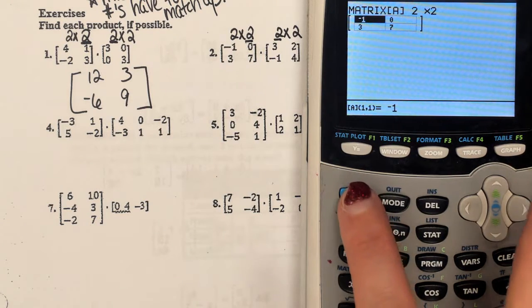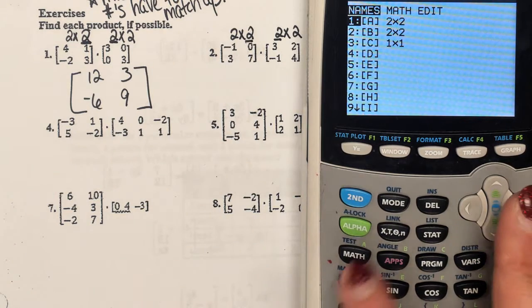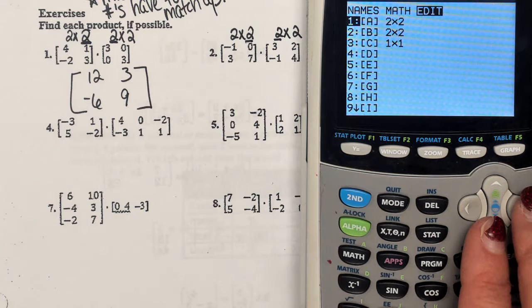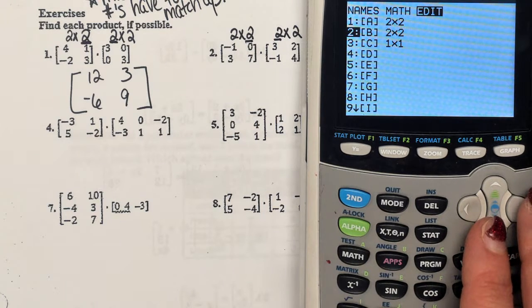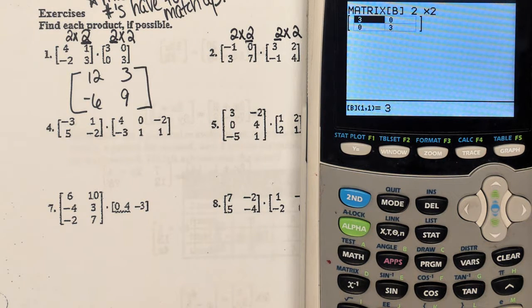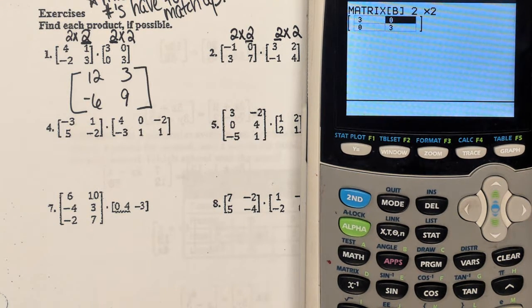Alright, then we go back to matrix, second matrix. We go over to edit. We're not going to edit the first one because we already put the first one in there. We're going to edit the second one. Okay? And the size of that one is a 2 by 2. And we're going to put those numbers in.